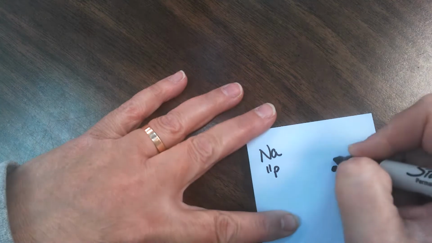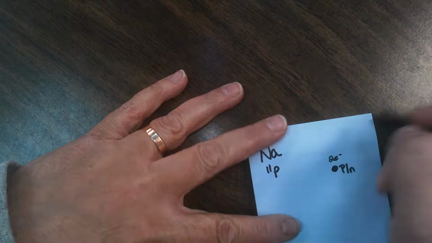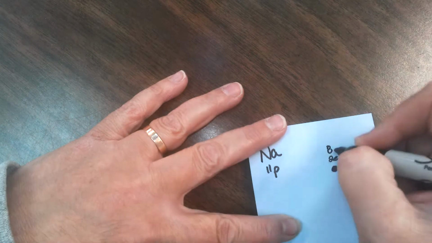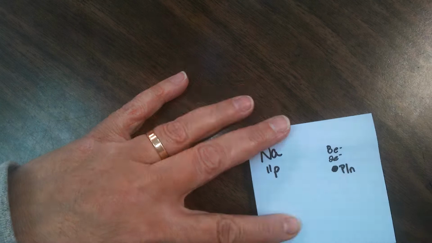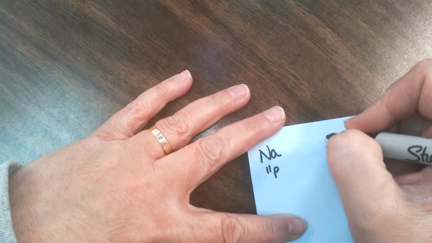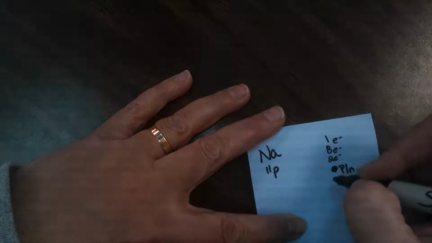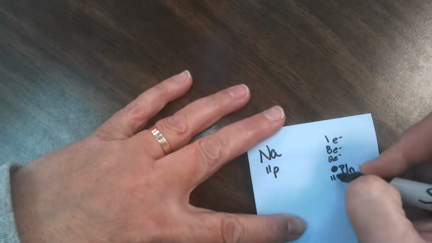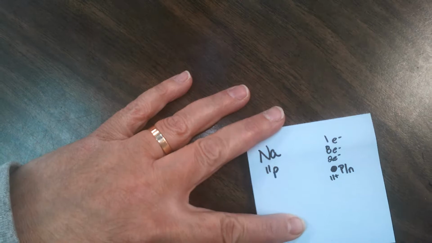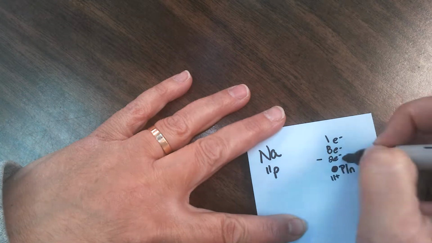In the first level, there's 2 electrons. In the next level, there's 8 electrons. And in the third level, there's 1 electron because there's 11 protons in the nucleus.